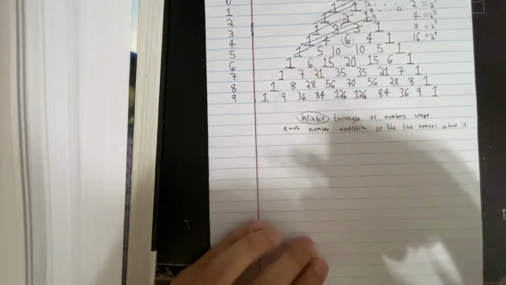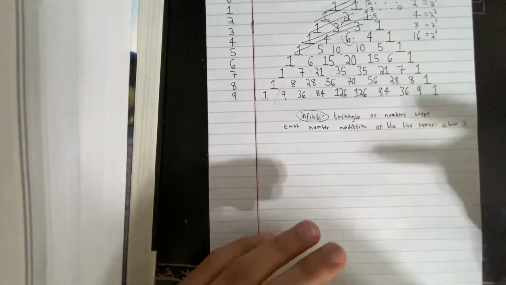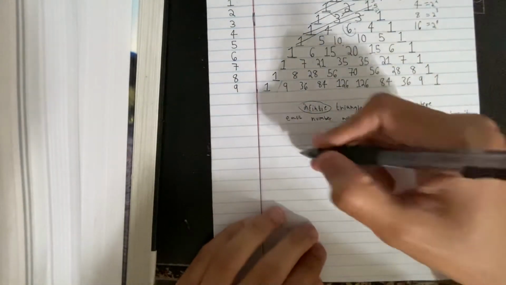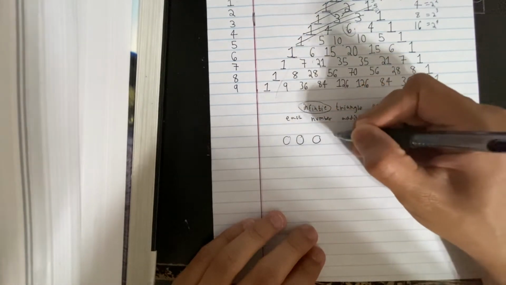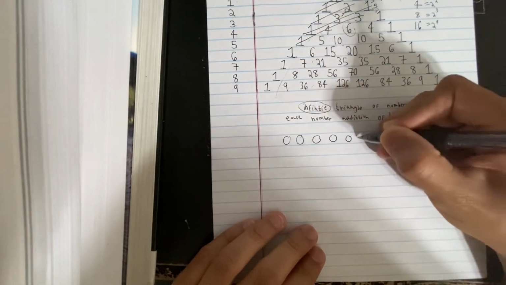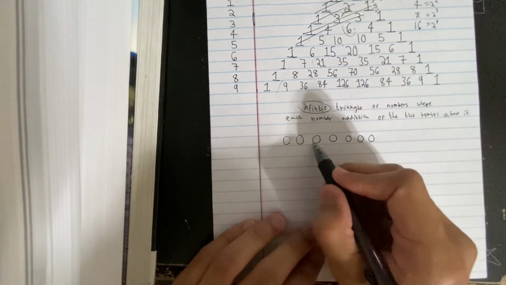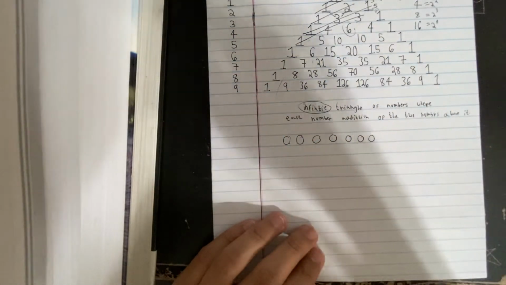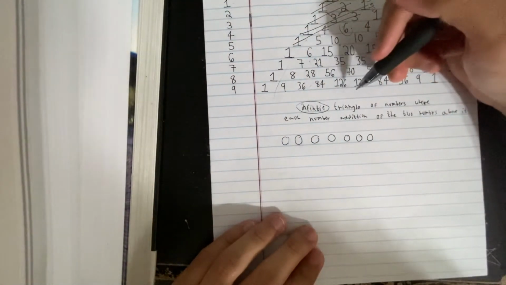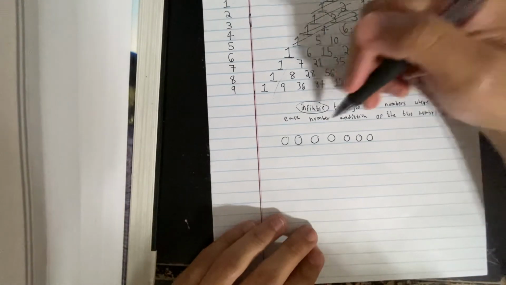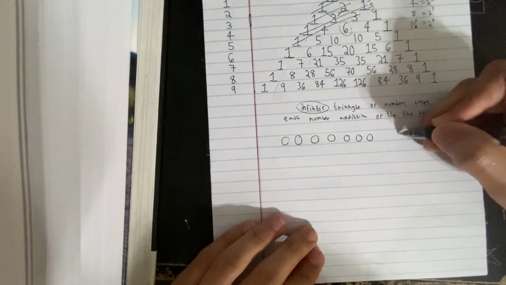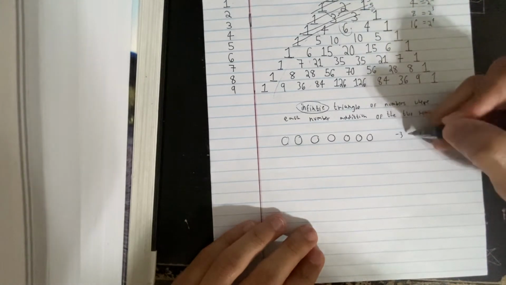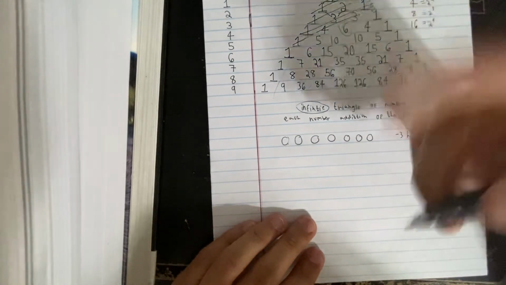To put that into perspective with an example, let's take coins. Say you have 7 coins. 1, 2, 3, 4, 5, 6, 7. And you're wondering how many different ways you can get 3 heads, right? 3 heads.